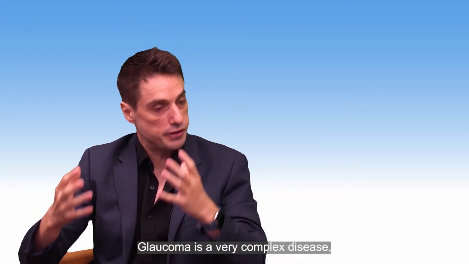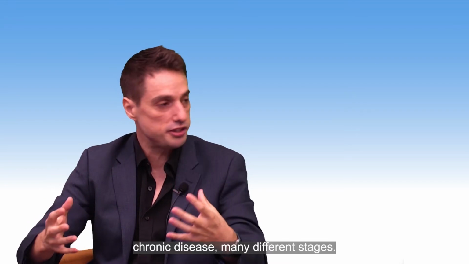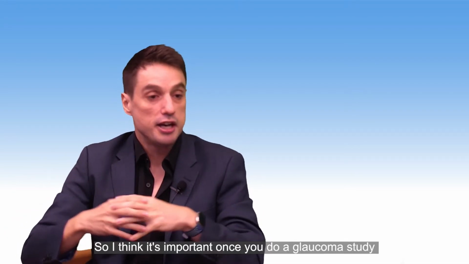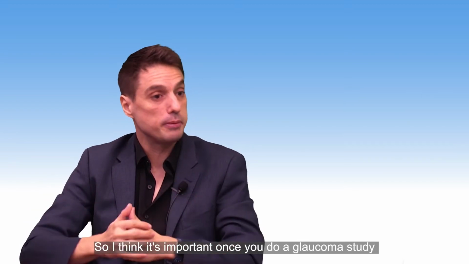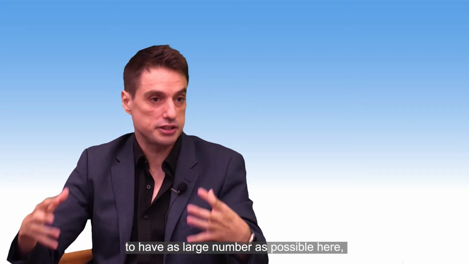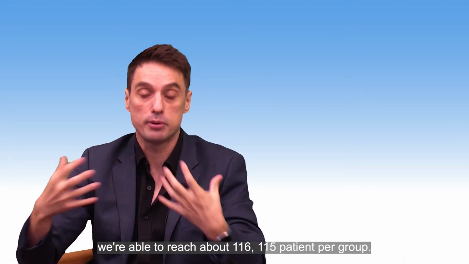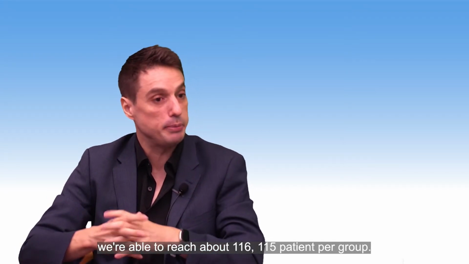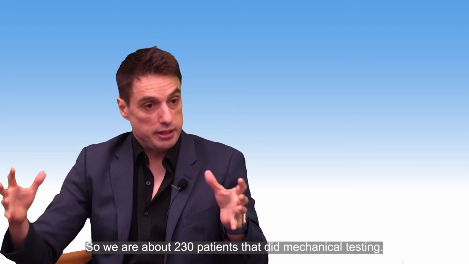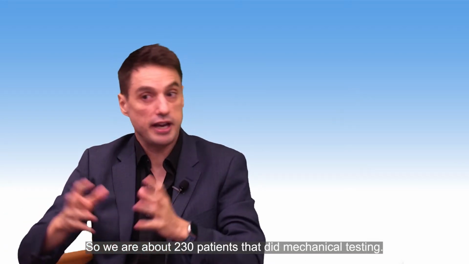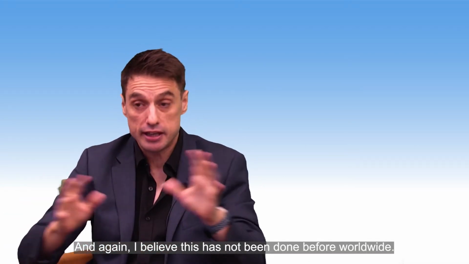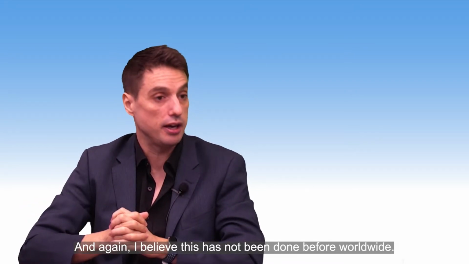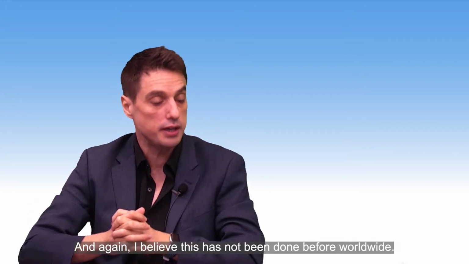Glaucoma is a very complex, chronic disease with many different stages, so it's important to have as large a number as possible. Here we reached about 115 or 116 patients per group, so about 230 patients did mechanical testing. Again, I believe this has not been done before worldwide.